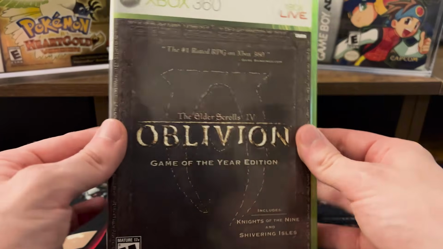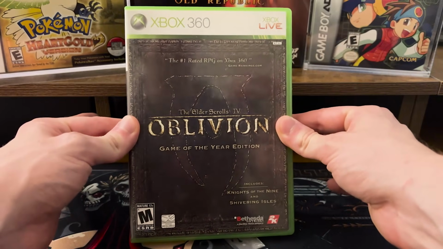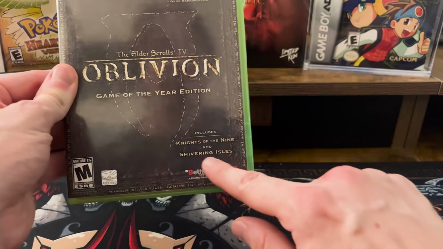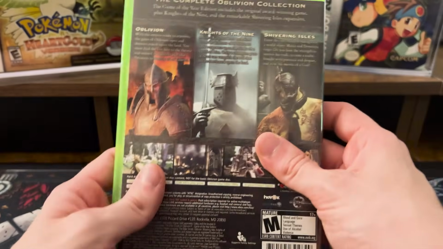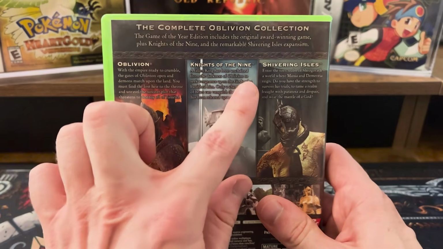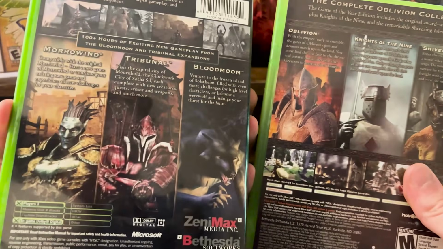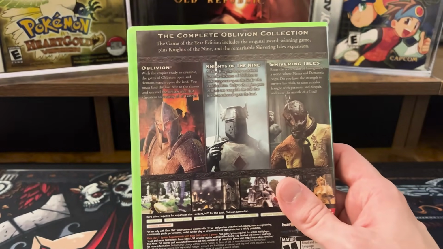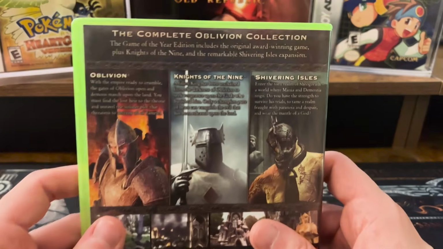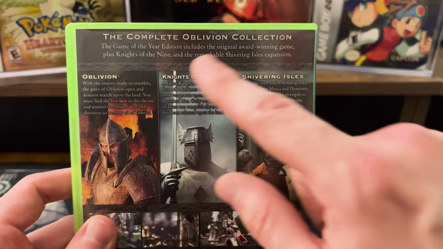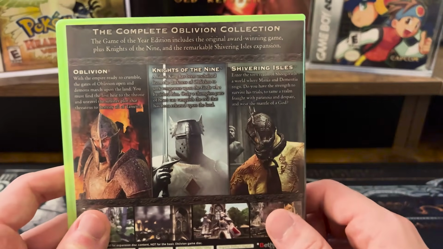Okay, here we have Oblivion, Game of the Year edition, including Knights of the Nine and Shivering Isles. The back of the box says Oblivion, Knights of the Nine and Shivering Isles. This should look familiar because it kind of has the same layout as Morrowind. So the Game of the Year editions typically do this. It says the complete Oblivion collection. The Game of the Year edition includes the original game alongside the 2 DLC that I just went over.